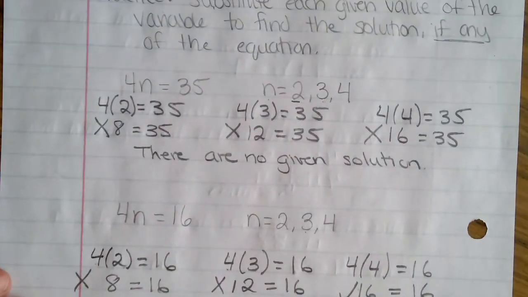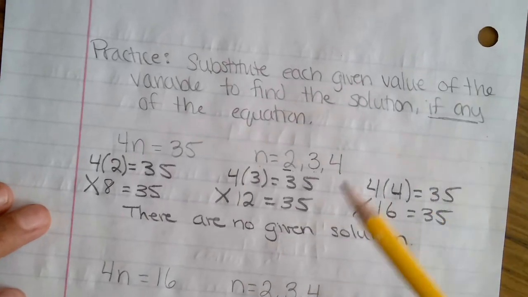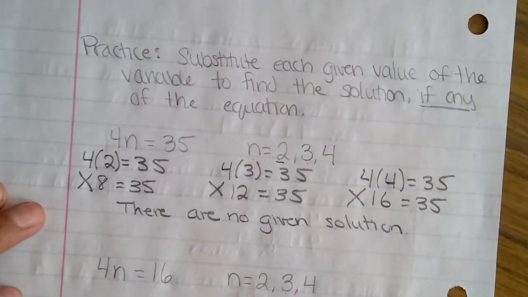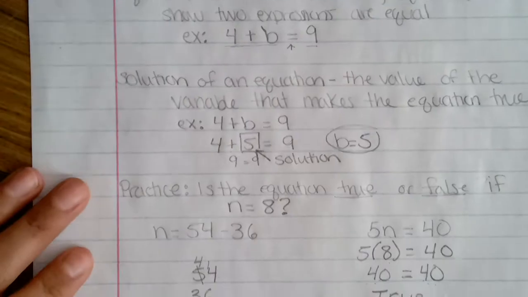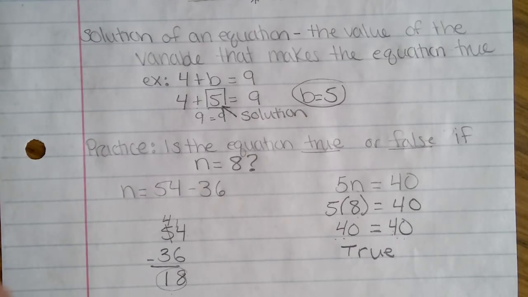So we are going to do some practice looking to see what values are going to give us a solution, if any. And also, is the equation true, or what variable makes the equation true? So we're going to be looking at problems like this.